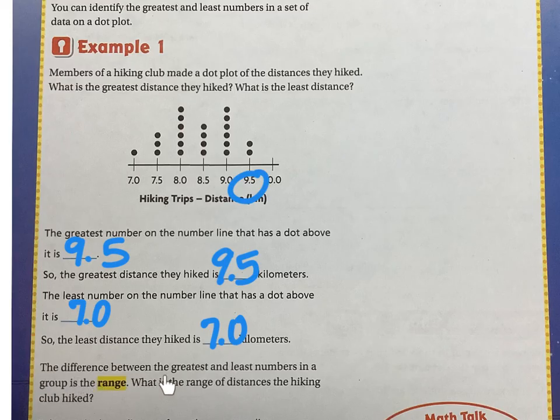The difference between the greatest and least number in the group is the range. The difference between, what does that make us think of? We are comparing how they are different. So difference, when you're comparing how they're different, what operation goes with comparing the difference? Subtraction.